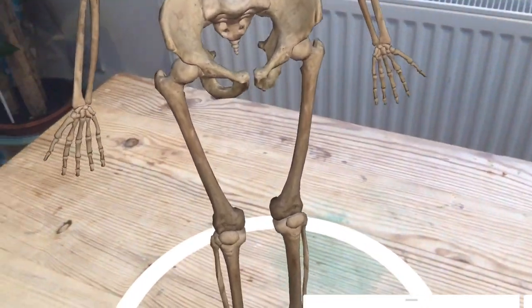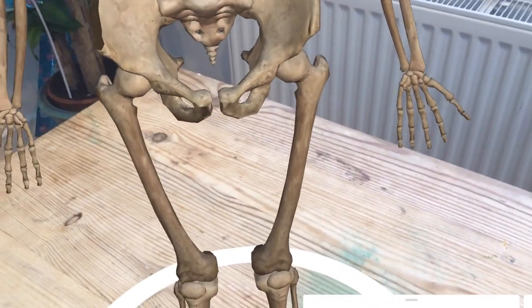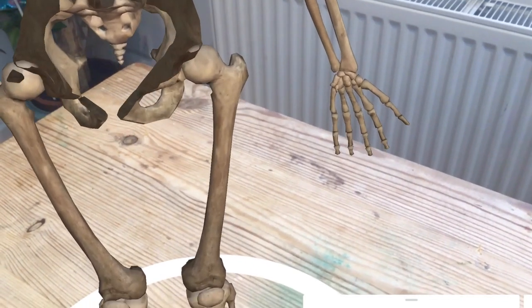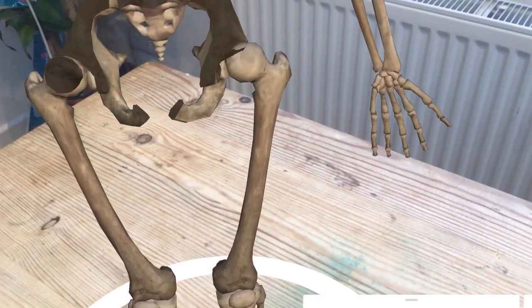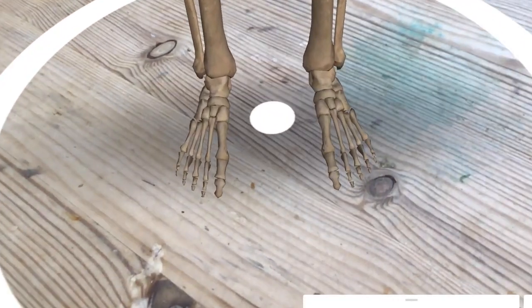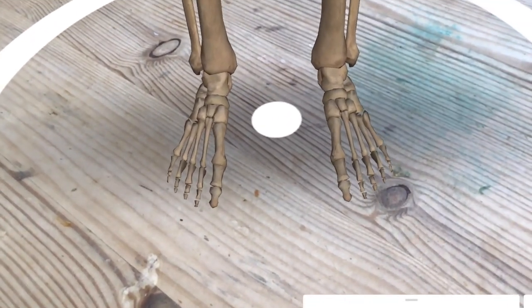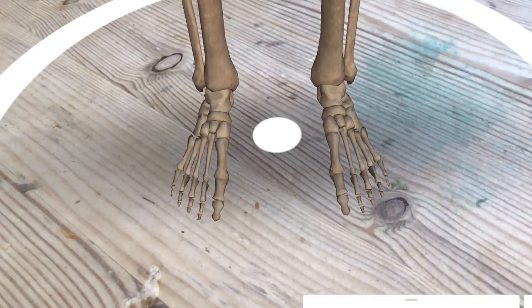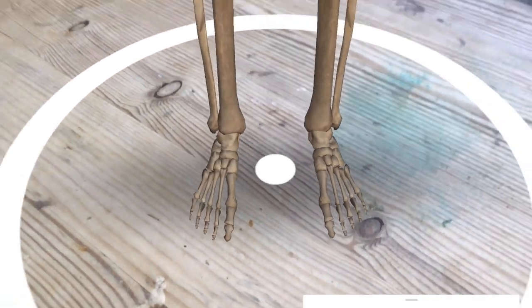Not to forget, if we zoom in on the fingers here, sometimes it goes a little bit funky. There we go. Let's just stop that, and we'll just hold it there. You can see the finger bones there. So in order, we've got the carpals, metacarpals and phalanges. And if we go down to the feet, in the same order, you can see we've got the tarsals, metatarsals and phalanges there as well.